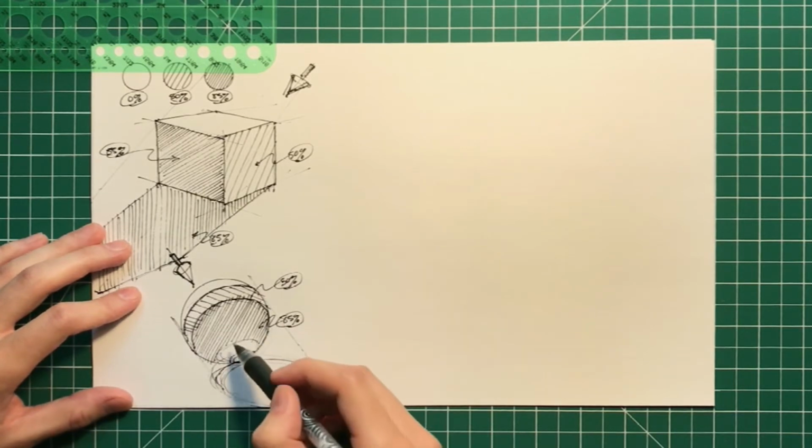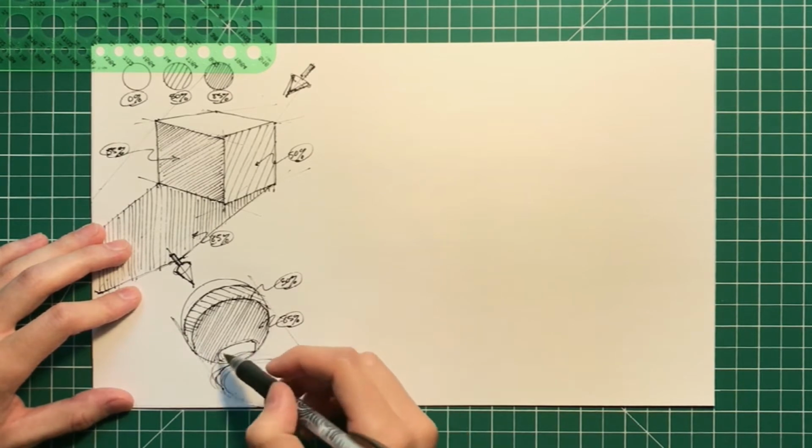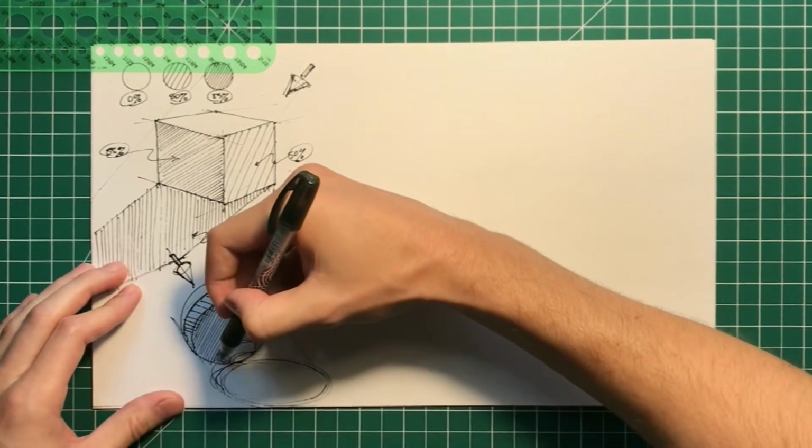Since the light will be hitting the ground plane as well, reflective light will then illuminate the underside of the sphere's surface.